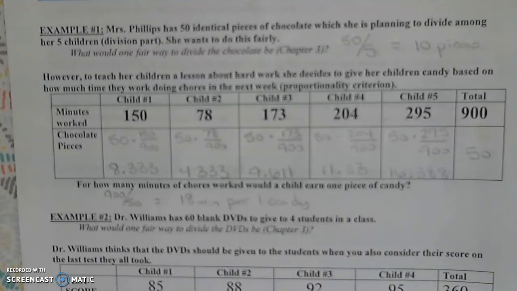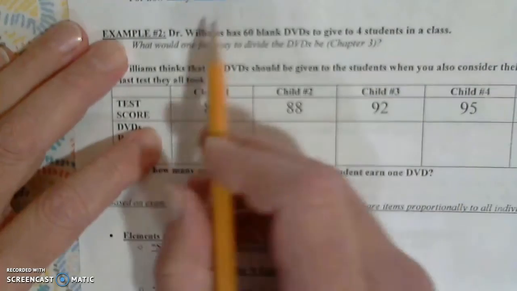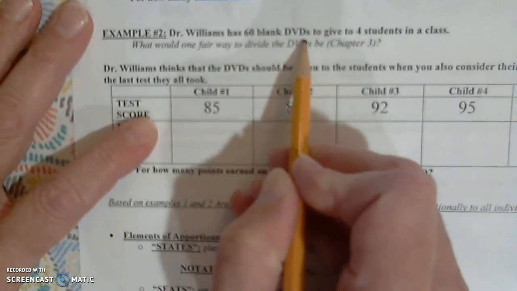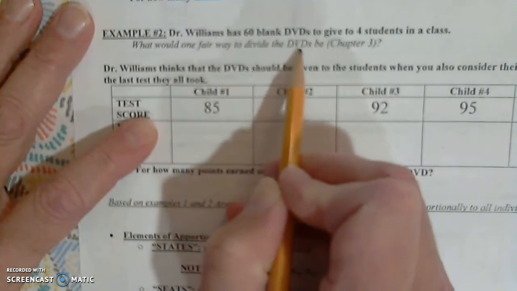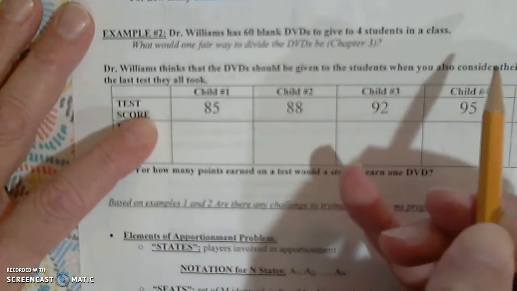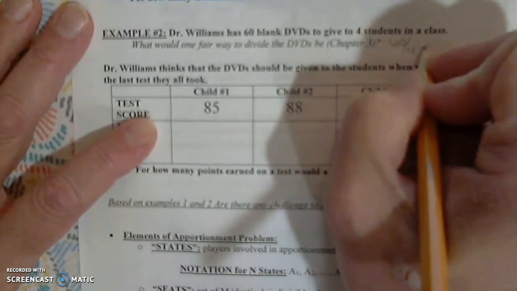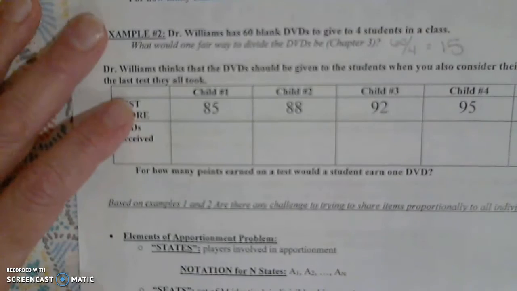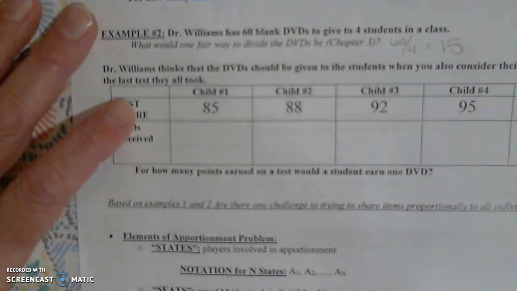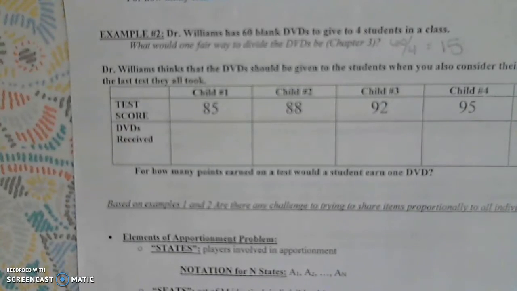All right, take a moment and let's look at example 2. With example 2, Dr. Williams has 60 blank DVDs to give to 4 students. What would be one fair way to divide the DVDs from chapter 3? Well, you could do 60 divided by 4. So they would each get 15. Kind of the same idea as before. He wants to divvy them up by the number.